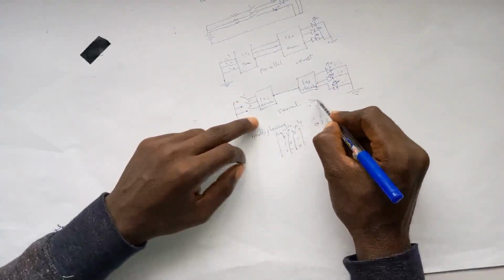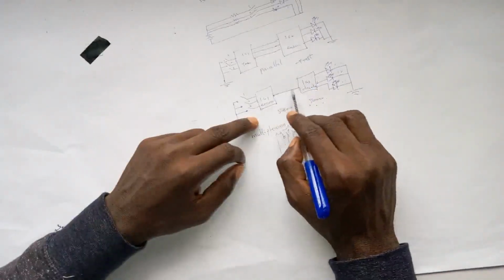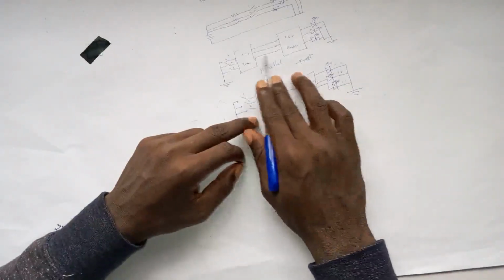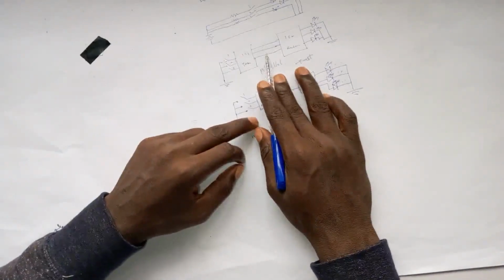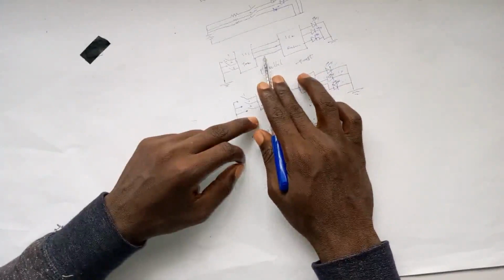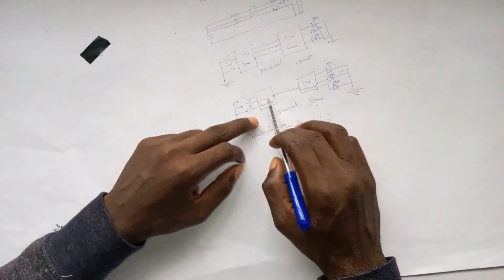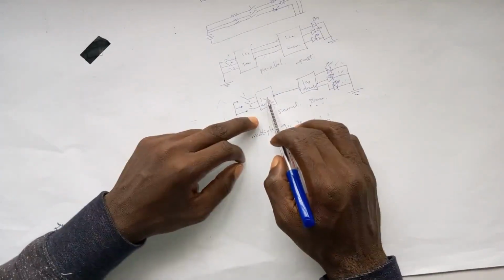slower. This one is faster. This one is economical, right? Just a single wire, and this one is using 4. That's when you want to transmit to a long distance, so you will spend a lot on cable. But if you want to use a serial communication, just buy a single cable.